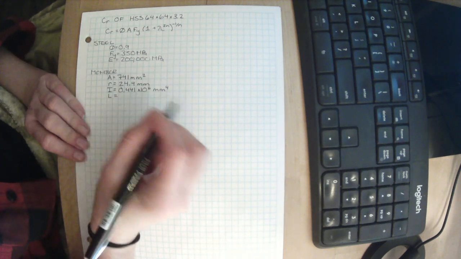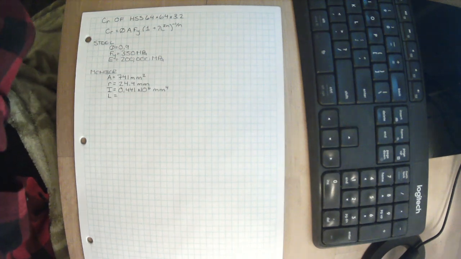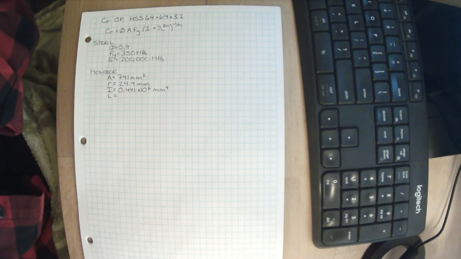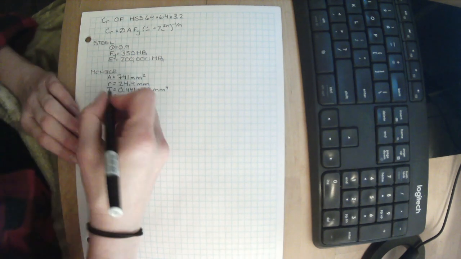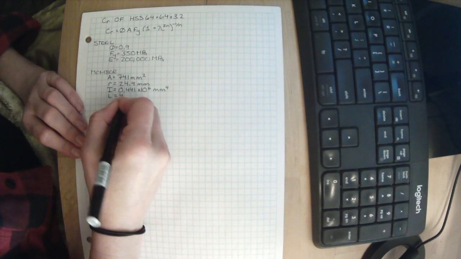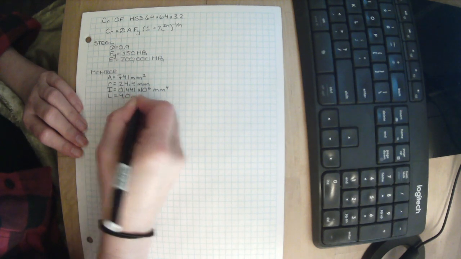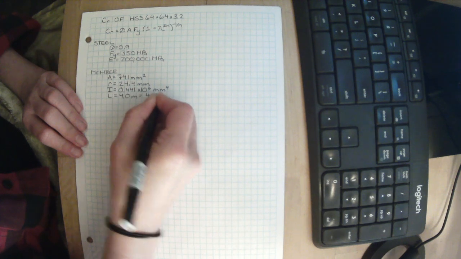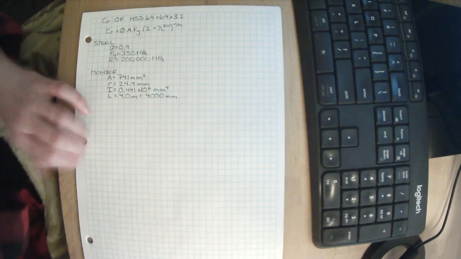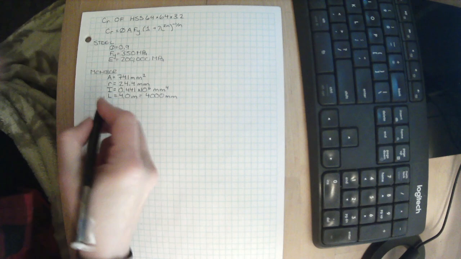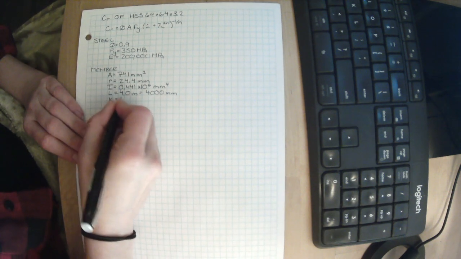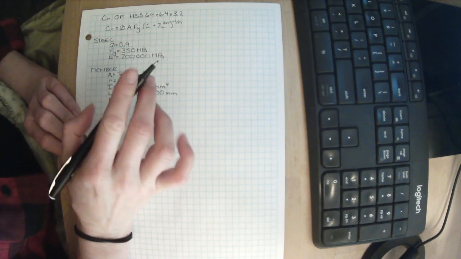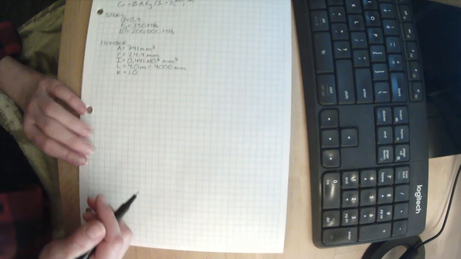The length or the height, the unbraced length or height of this member, they told us in the question is 4 meters. So 4 meters, which we know is the same as 4,000 millimeters in case we need it in millimeters. And K, I have told you, K is just going to be 1. We don't even need to worry about that.